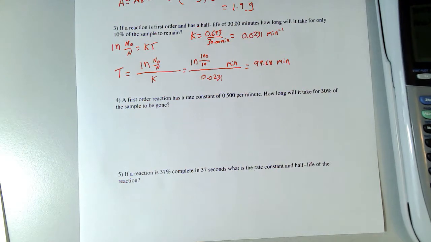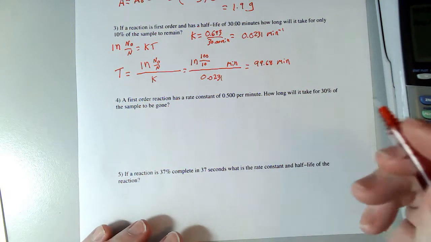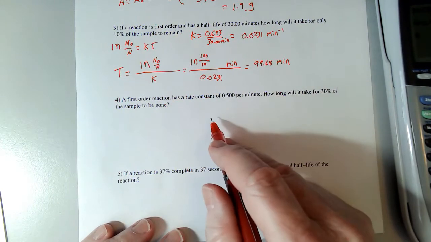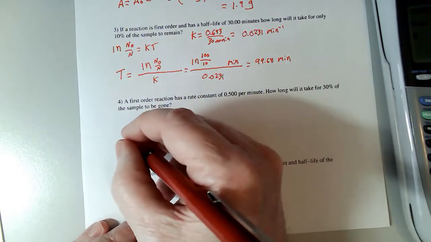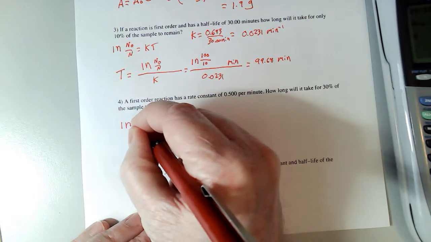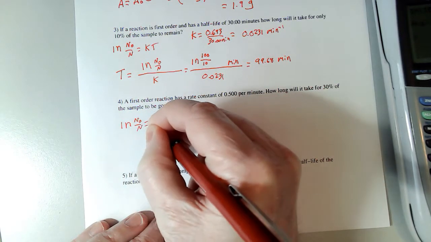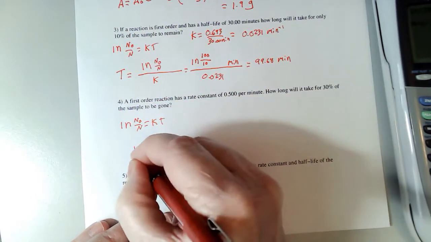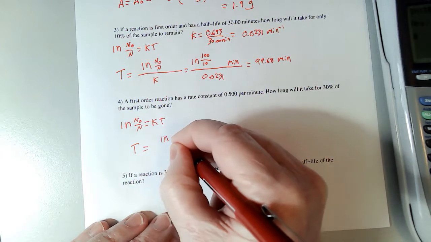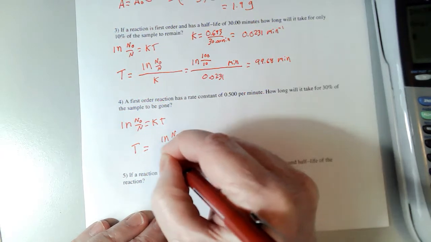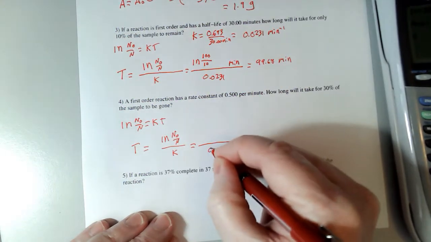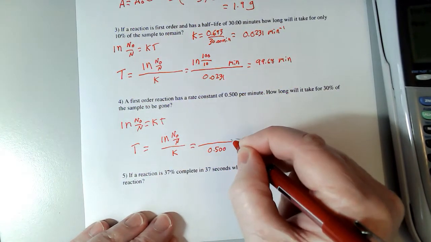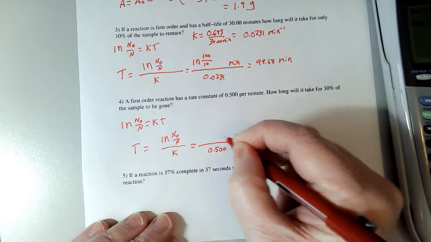Now, for number 4, I've changed the wording. Here's a rate constant. How long will it take for 30% of a sample to be gone? It's the same basic question: ln of n naught over n divided by k, 0.500 per minute.